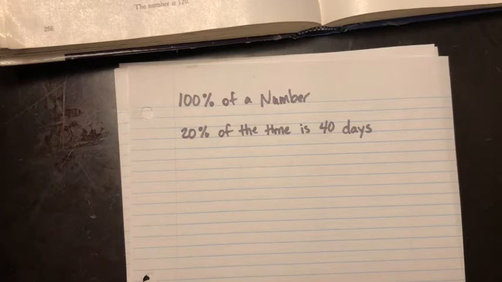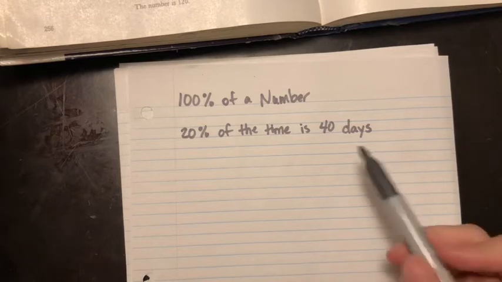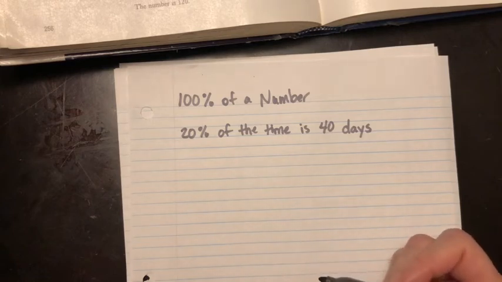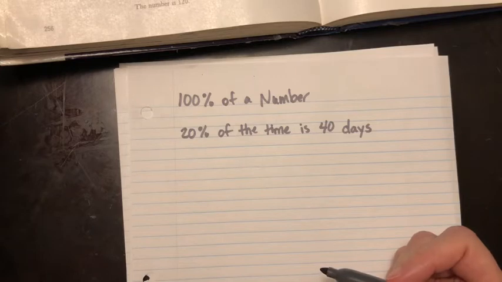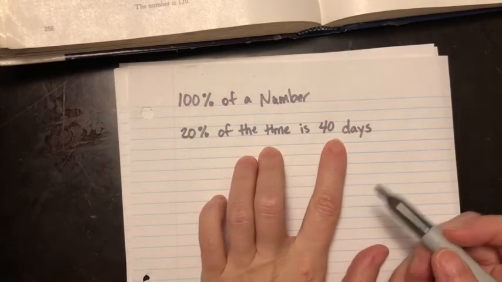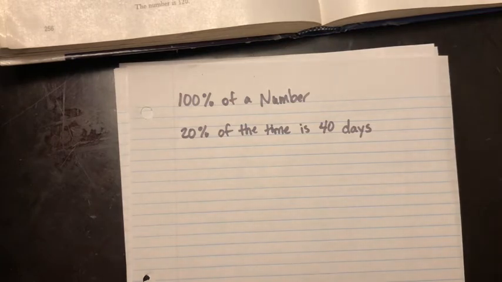I'm going to use the question from the textbook to do this work. If you open up to that textbook page, titled 100% of a number, you're going to see the question. It's example 1 on that first page. I'll read it aloud here. It says, the shooting time for a typical made-for-TV movie is about 40 days. This time counts for just 20% of the total time needed to make the movie. The rest of the time is used for scripting, pre-production, and post-production. What is the total number of days needed to make the movie? So I've written this out here. 20% of the time is 40 days. It wants to know how many total days there are.